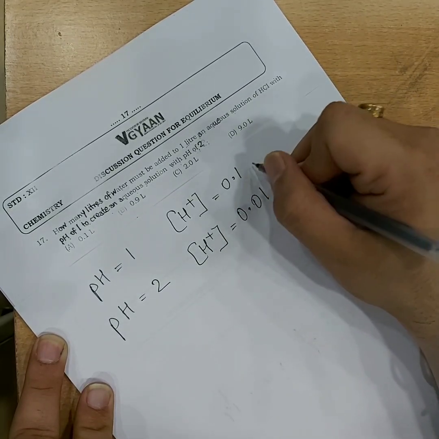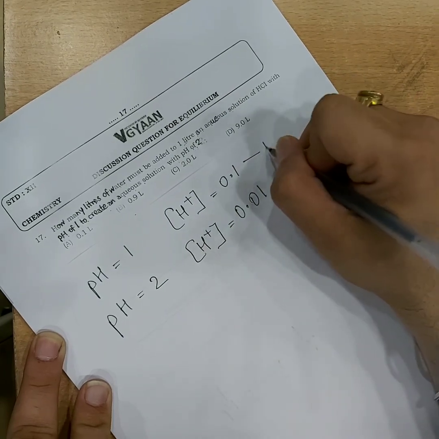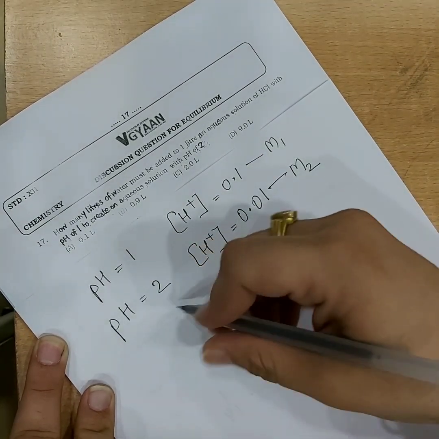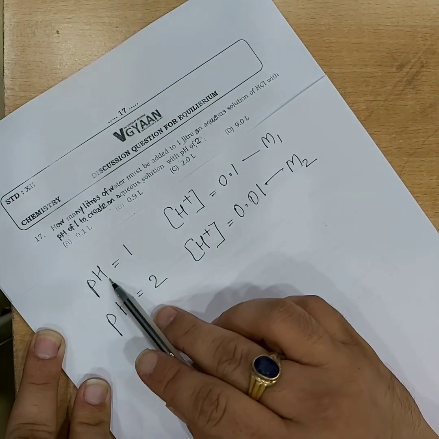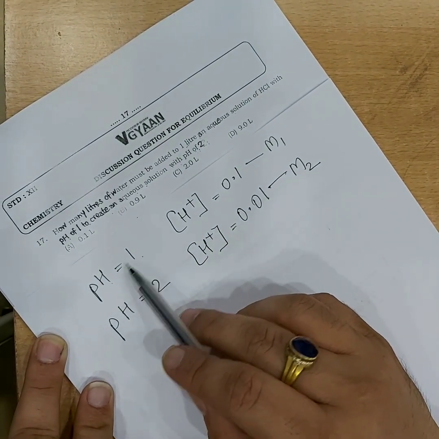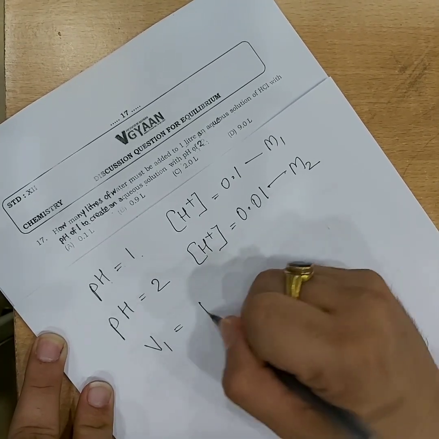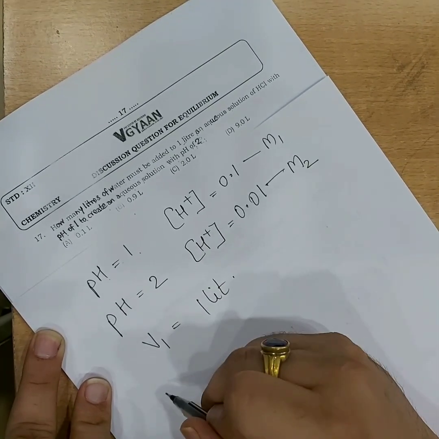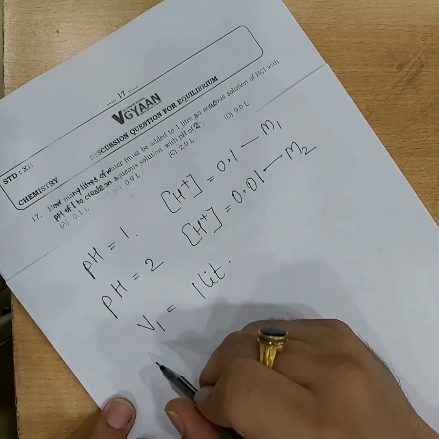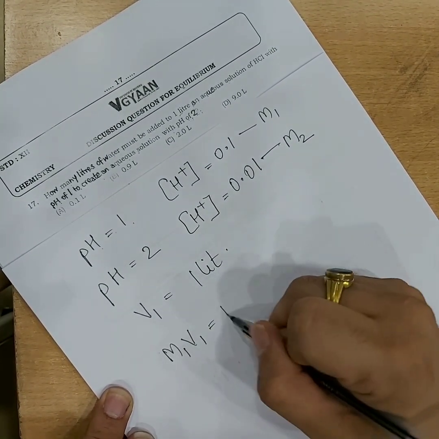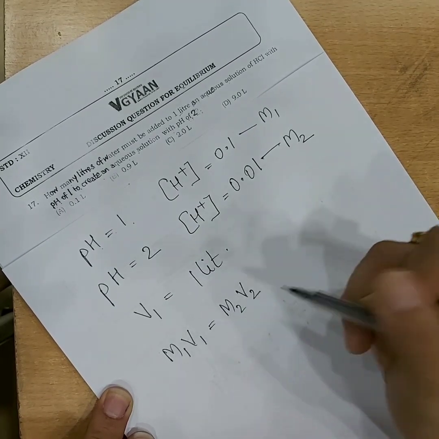So let this value be M1 and let this value be M2. We have been given that the pH 1, the volume of the solution is 1 liter. So let us say that V1 is equal to 1 liter. Students will be applying a very simple formula over here.